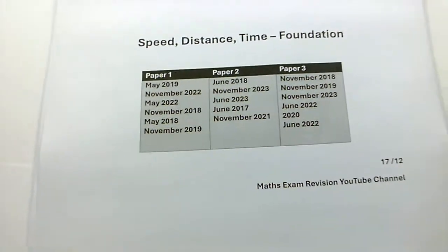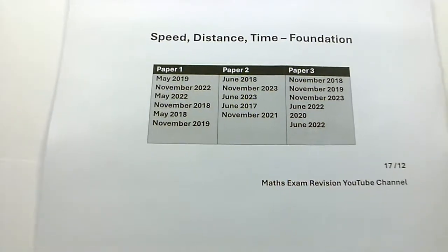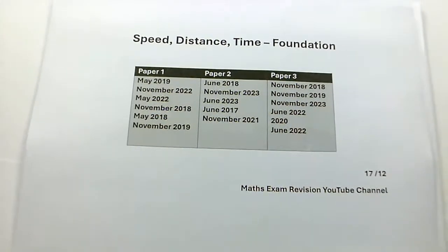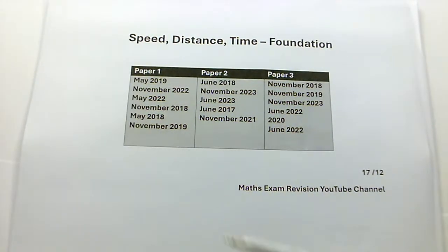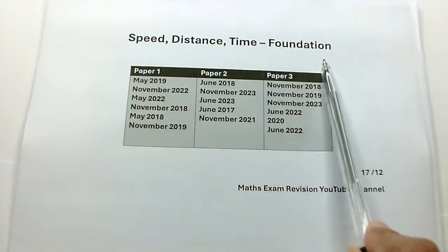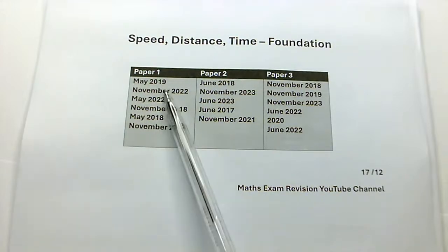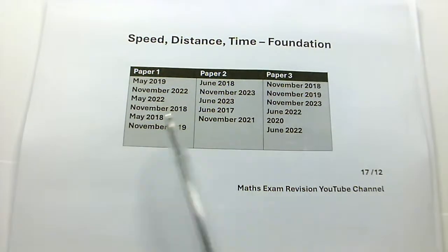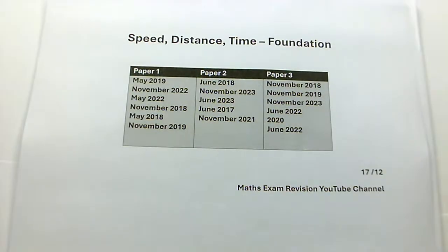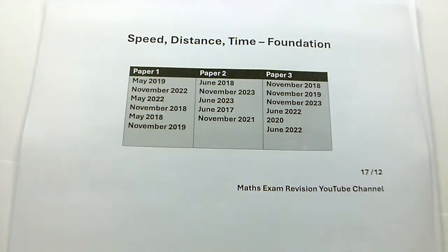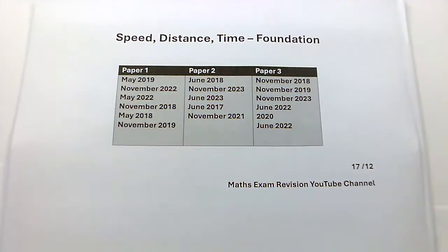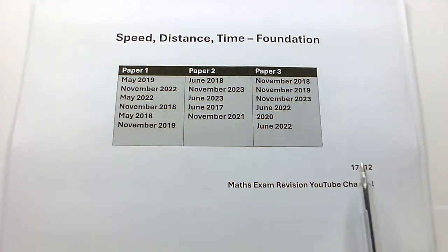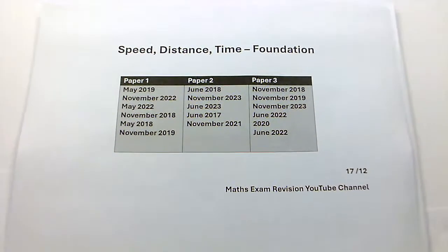Before we do that, here is an analysis of exam papers that I've looked at. You can see that in Foundation, it comes in paper 1, as well as paper 2 and paper 3. So it comes in all papers. This is a calculator and a non-calculator topic. I looked at 12 sets of exam papers and there were 17 questions, so you can see how popular this topic is.